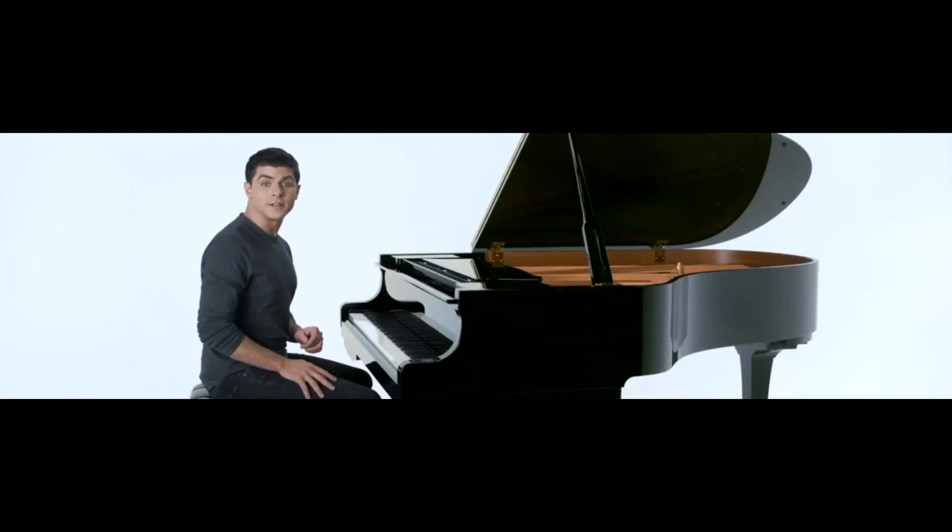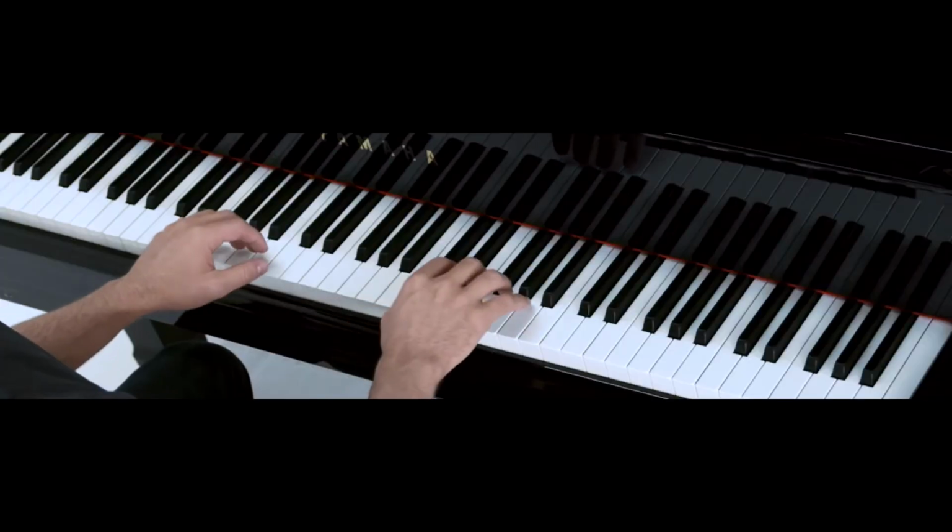The ending A section is 8 measures long, and it's almost like playing the first 4 measure group of the minuet 2 times. I'll play the entire 8 measure phrase for you.